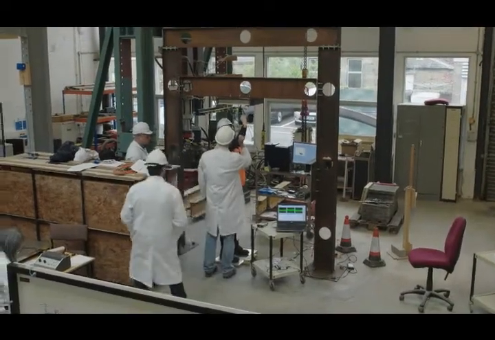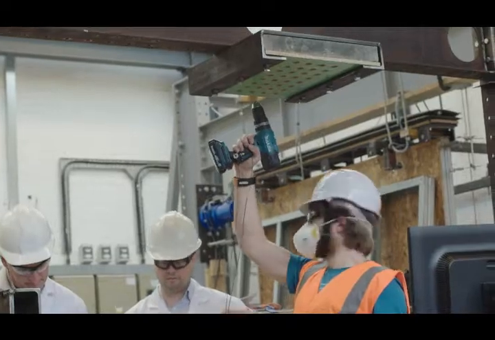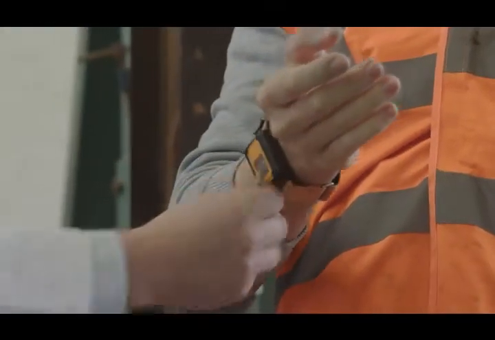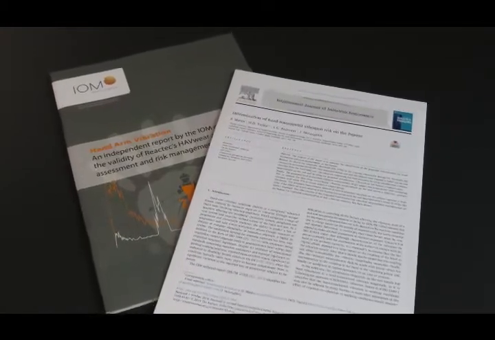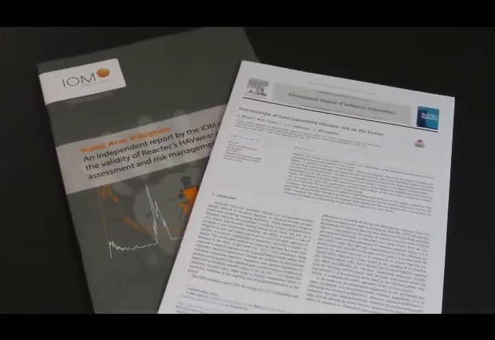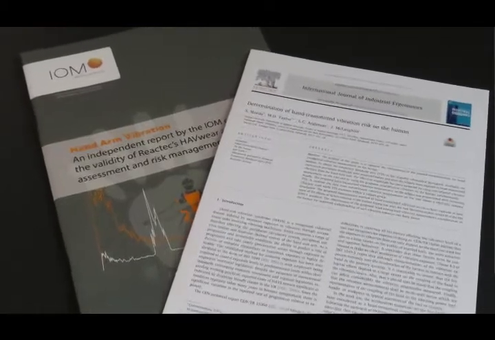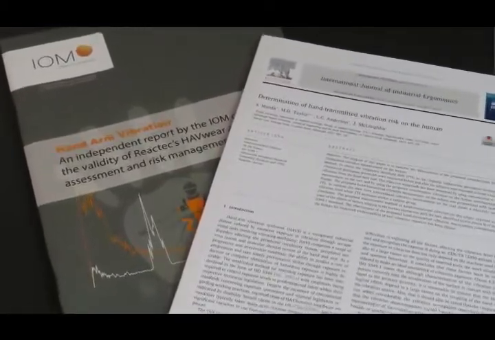By contrast, HAVware's real use vibration magnitude data is gathered unobtrusively as an operator goes about his working day moving from tool to tool. An independent report by the Institute of Occupational Medicine carried out an extensive assessment comparing Reactec's real use data with that from fully compliant measurement processes, and they concluded that the correlation was so strong that the HAVware data could be used to inform a suitable and sufficient risk assessment.